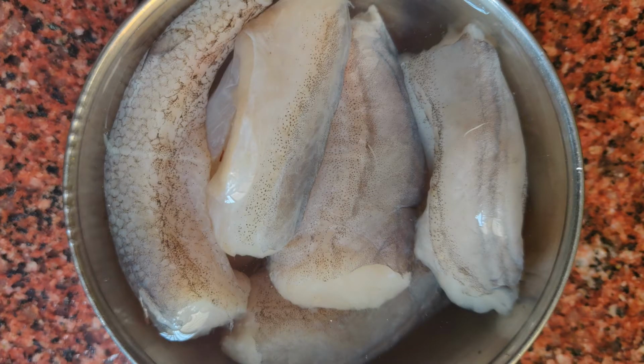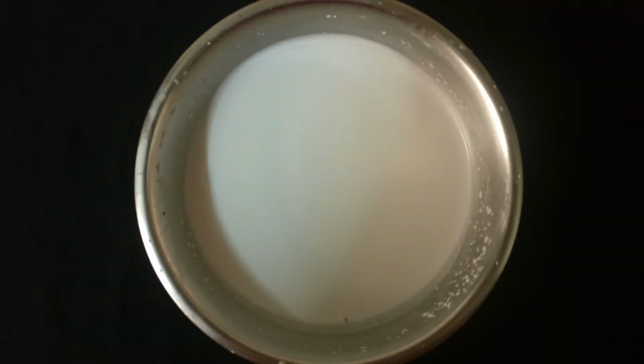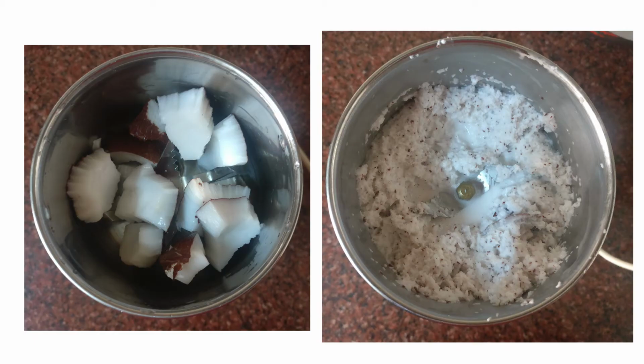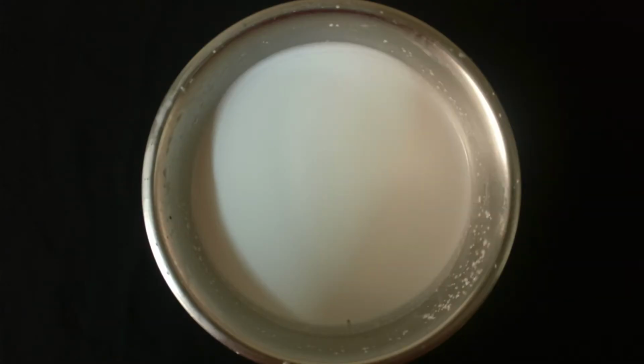Procedure: clean and wash the fish pieces thoroughly. Marinate the fish pieces with salt and lemon juice. Keep it aside for 15 to 30 minutes. Let us see how to prepare the coconut milk. Grind coconut pieces with half cup of lukewarm water. Strain the coconut mixture in a sieve. Collect the coconut milk in a bowl.